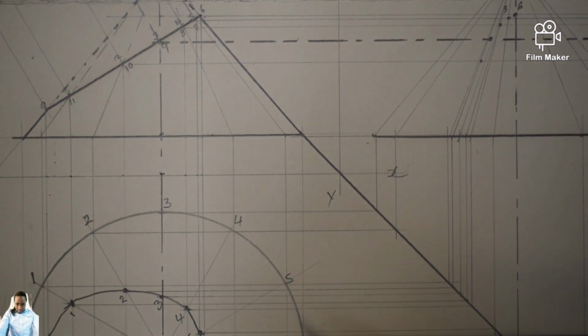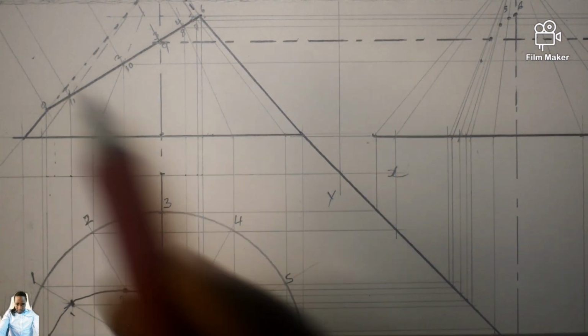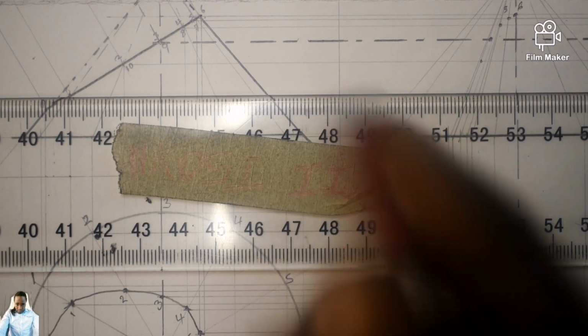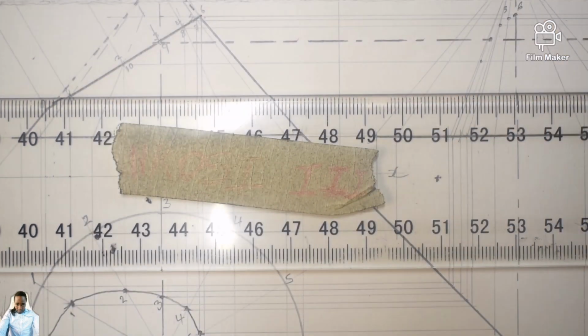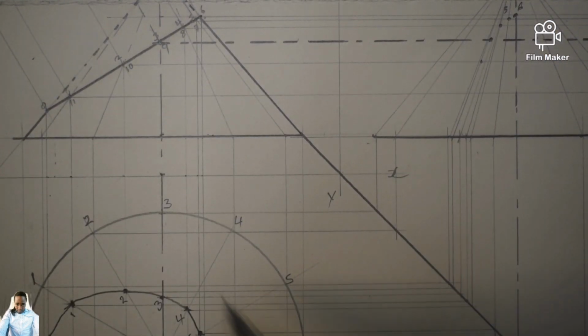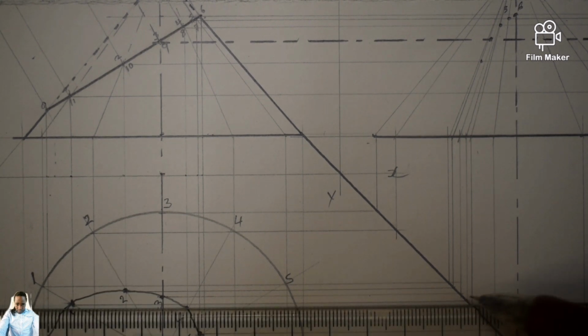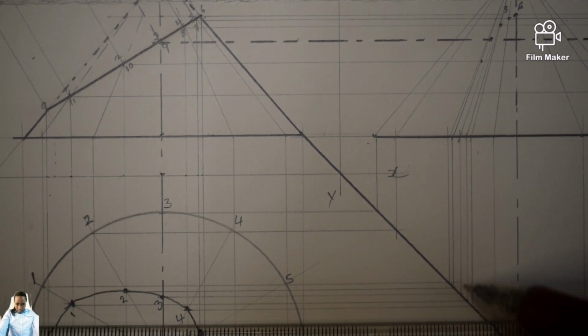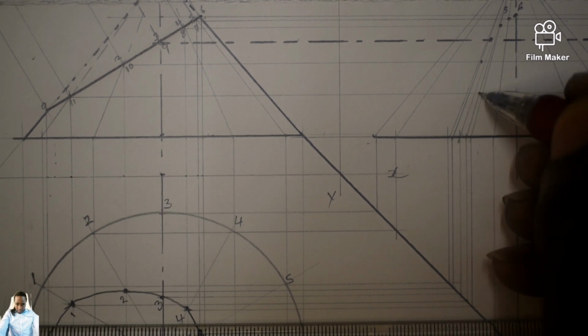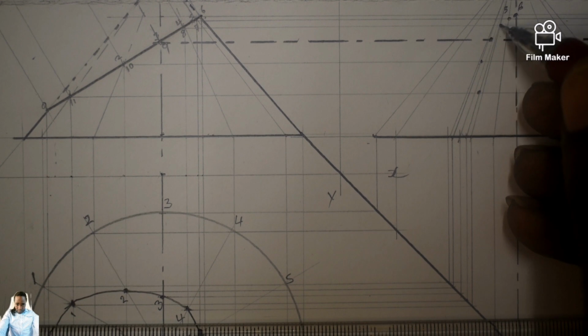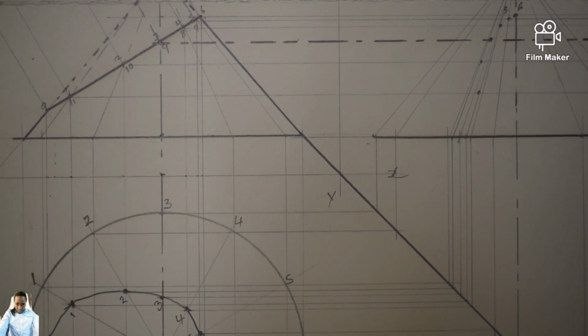So you come to your front view, point 1, in line with 11, which is this one. So there you go. So point 1 is this one. From there, this one, which means I've got a point there. Point 1, 2, 3, 4, 5, 6.